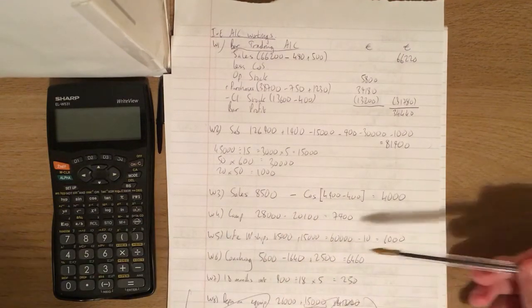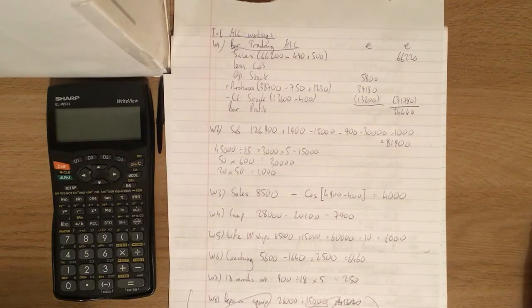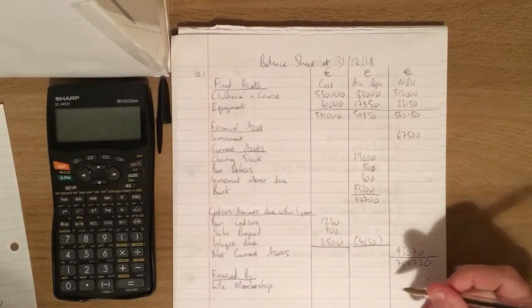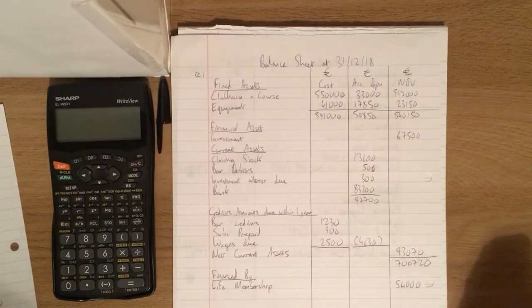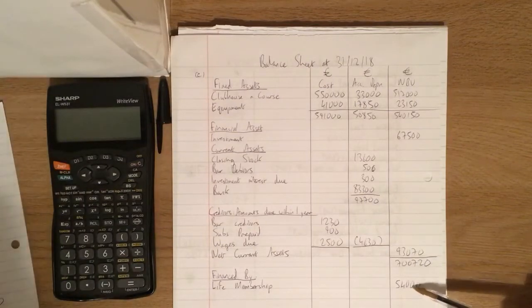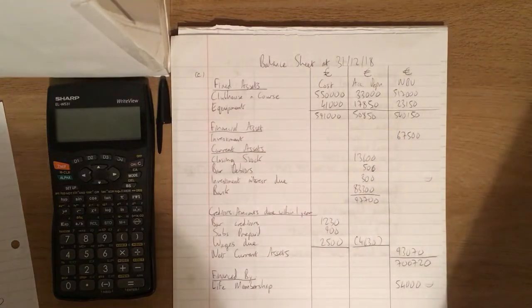So 60,000 take away 6,000 is how much is sitting there now for life membership. So that's 54,000. It's the 45 that was sitting there at the start of the year, plus I added 15 more, got me up to 60, but then I wrote one-tenth of that off. So that was 6,000. So it's now worth 54,000.